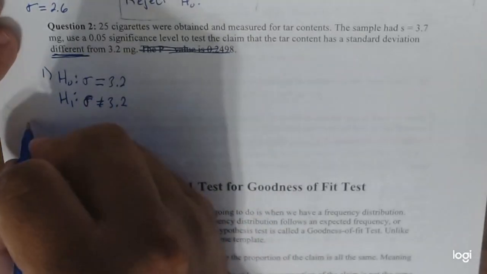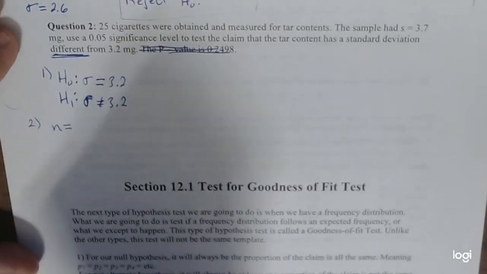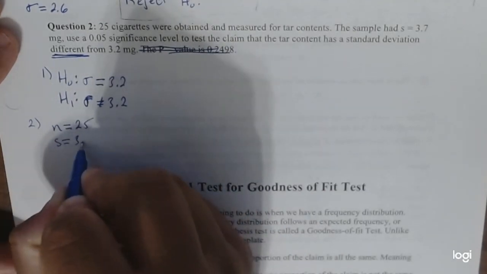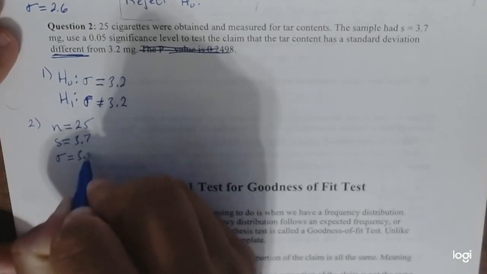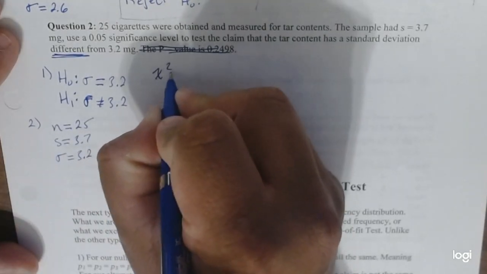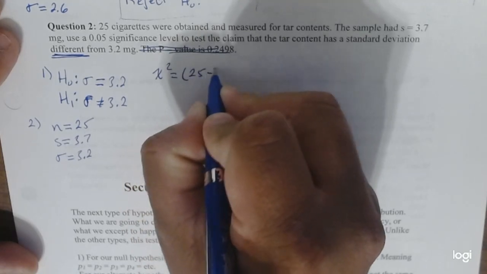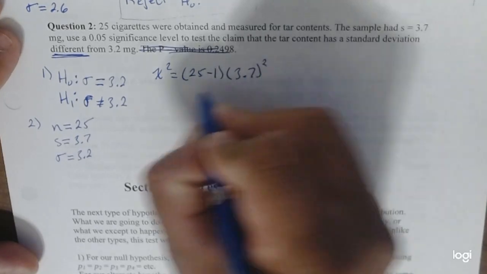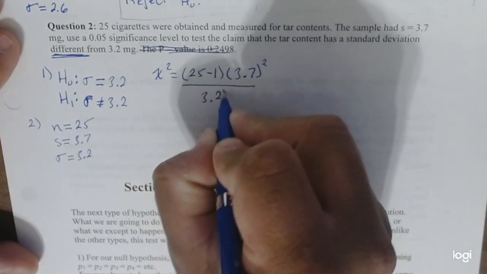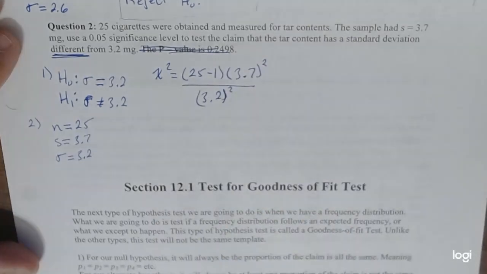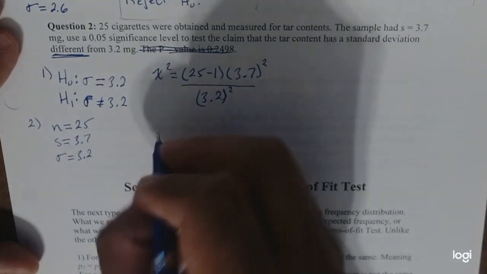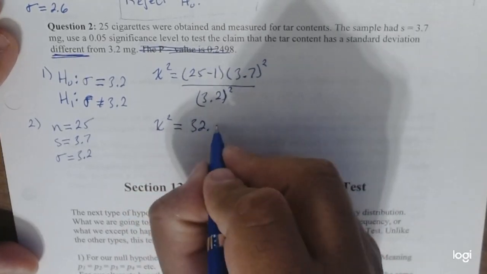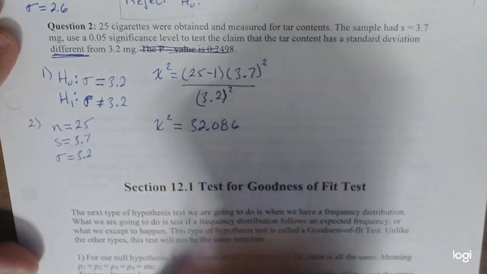Okay. So now we go on to step 2. N is how many cigarettes? So we did a total 25. S is 3.7. And sigma is 3.2. So our chi-squared value is going to be 25 minus 1, times 3.7 squared all over 3.2 squared. And if you do this, I believe you should get a chi-squared value of 32.086. That's what I got.